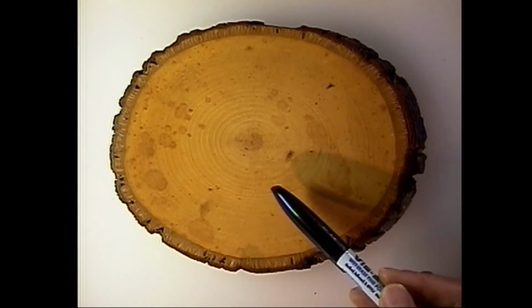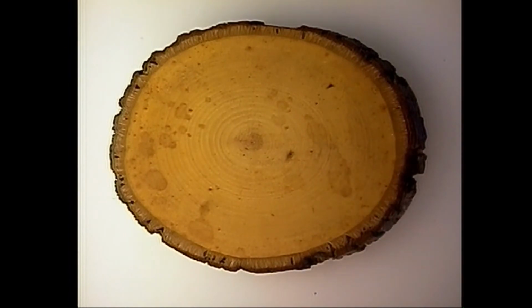This is actually xylem. So the rings of growth inside of a woody stem are actually xylem tissues. And remember that xylem is not alive when it's functional.